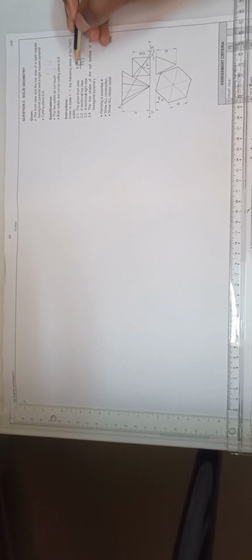So my front view will be above my top view, my right view will be on the left, and my left view will be on the right. So I will have to have enough space on this side for my right view. We also need to draw the true shape of the cut surface of the hexagonal pyramid. Planning is essential.